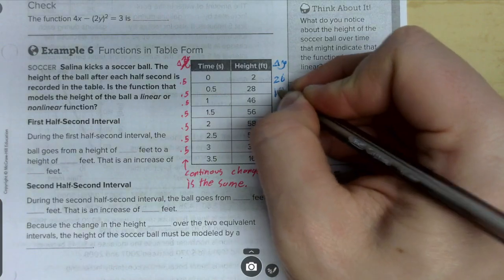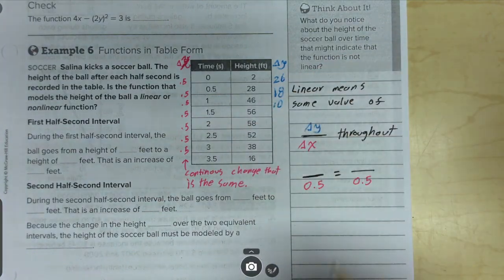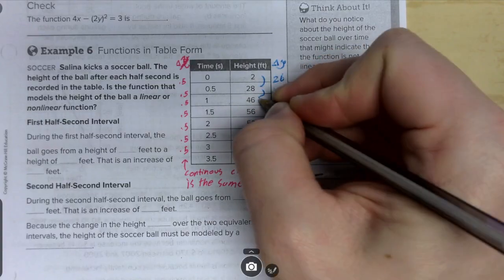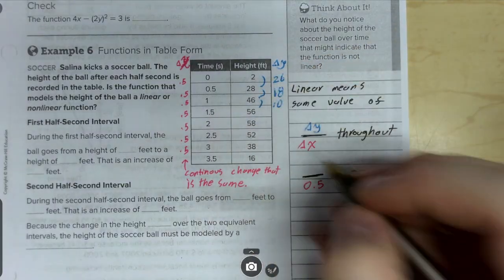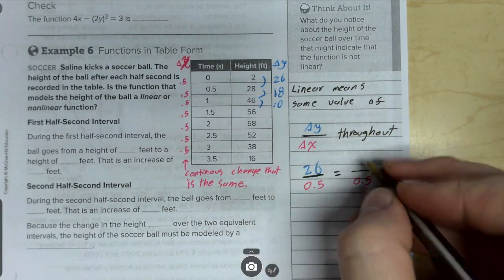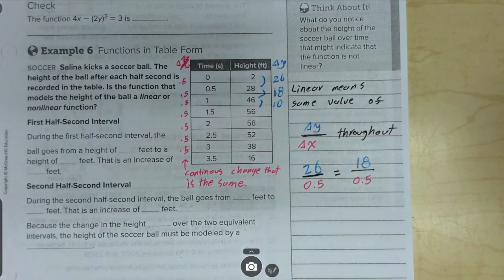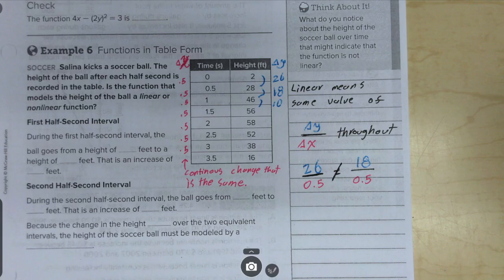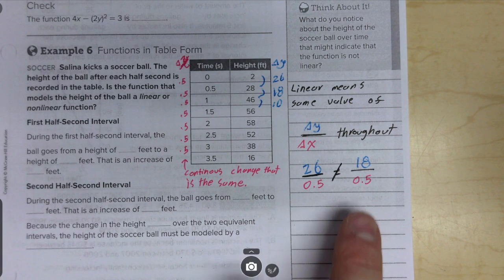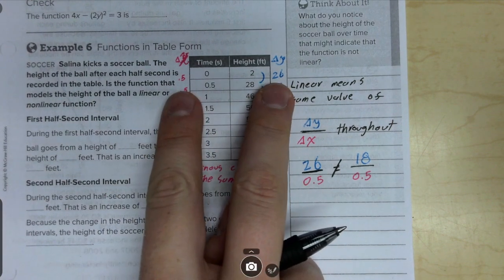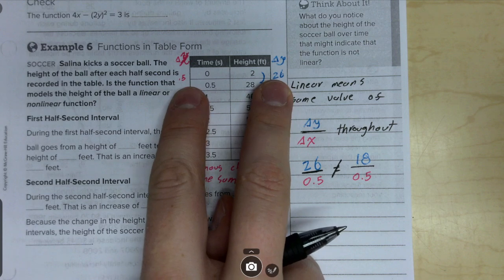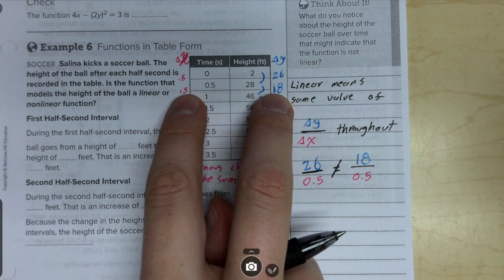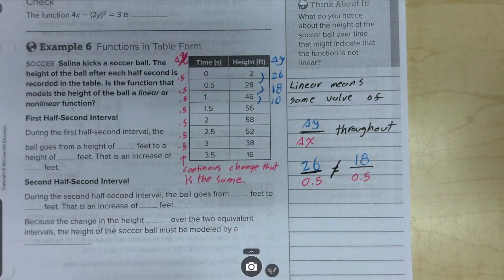After that, it goes up 18, then it goes up 10. So already the jumps here are not the same. If we were to take this first one and the second one, we can see that this isn't the same. Once you have a counter example that shows that these two values aren't true, so that means this jump here, which is a 0.5 jump, and this jump here, which is also a 0.5 jump, should be the same.